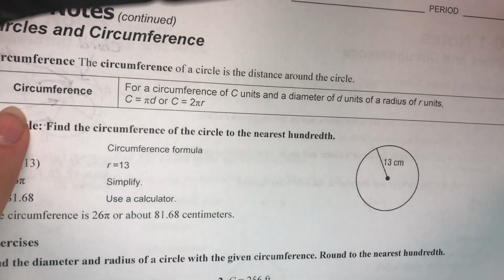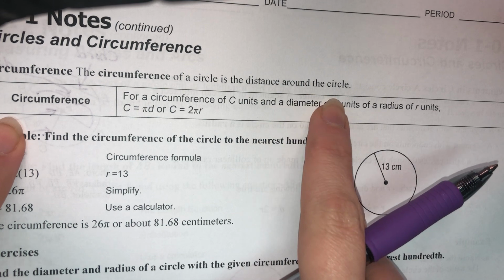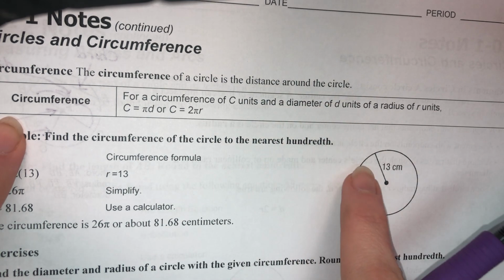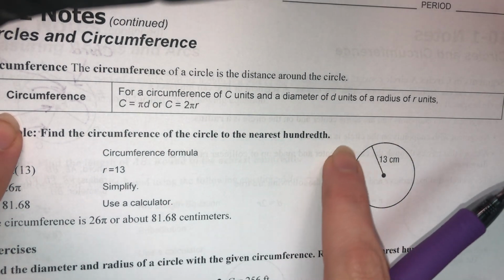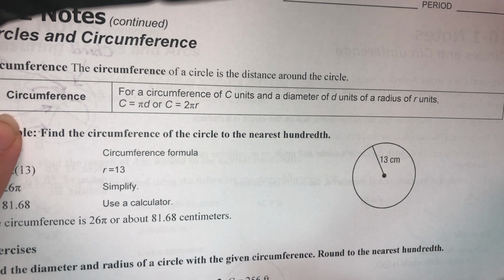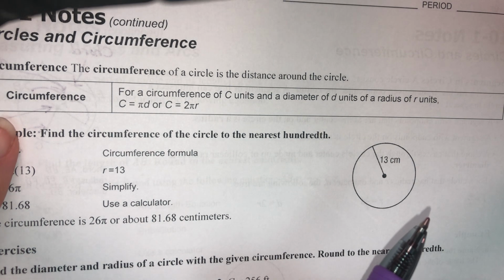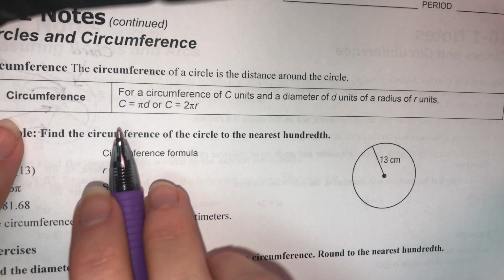Next, we're going to talk about circumference. The circumference of a circle is the distance around the circle. It's like if I took a string and wrapped it around the circle and then pulled it straight and measured how long it is. It's kind of like perimeter, but perimeter is when you add up all the sides, and circles don't really have sides, so we call it circumference.